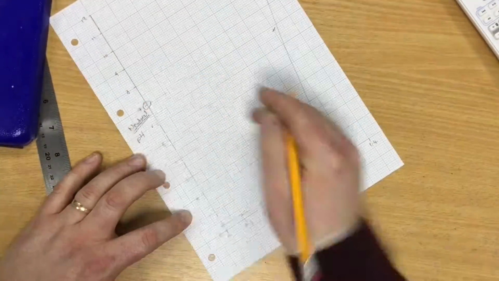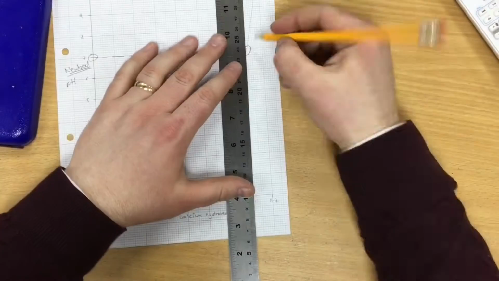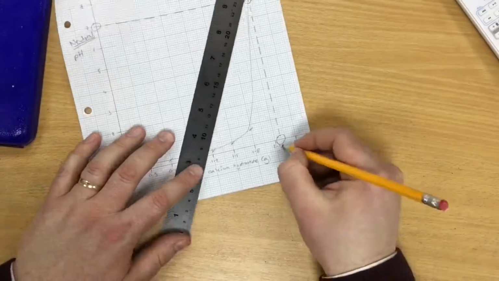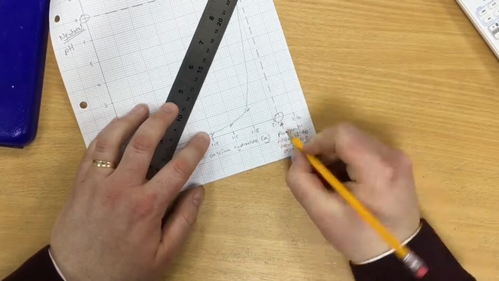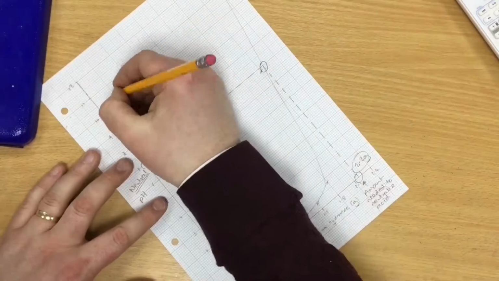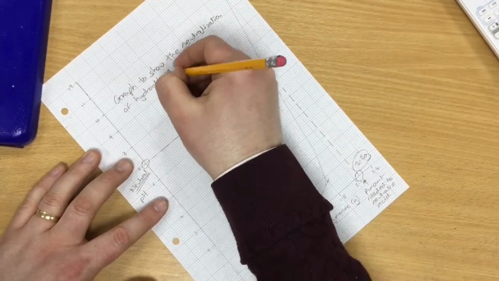We can then plot our points and create a curve of best fit. For this particular experiment, we are interested in the mass of calcium hydroxide required to neutralise the acid. To do this, a line can be drawn from the axis and intersected with the curve of best fit.